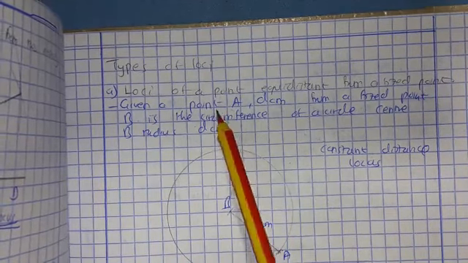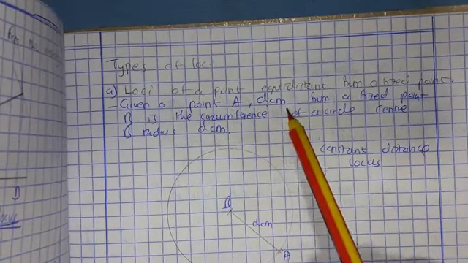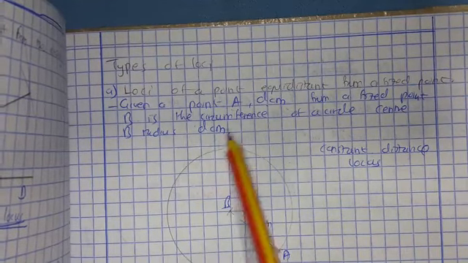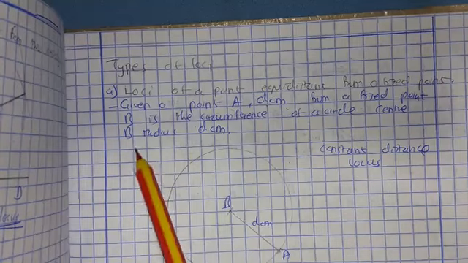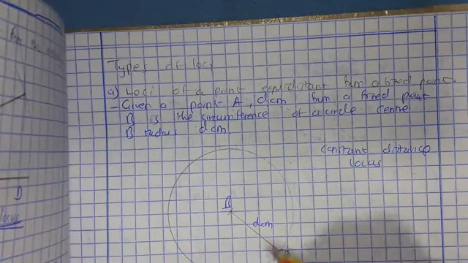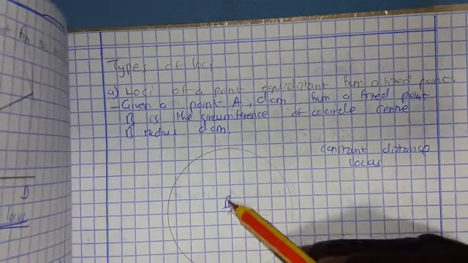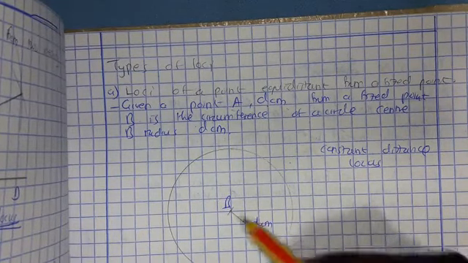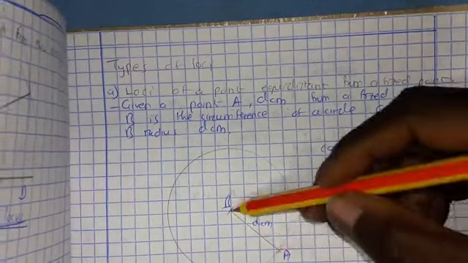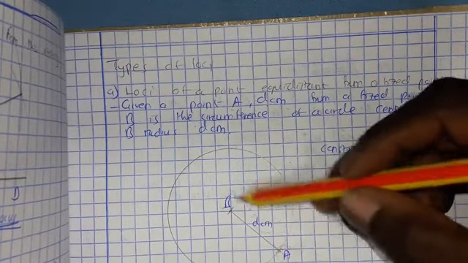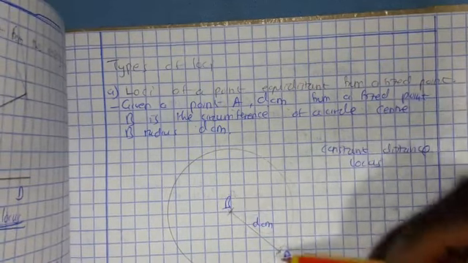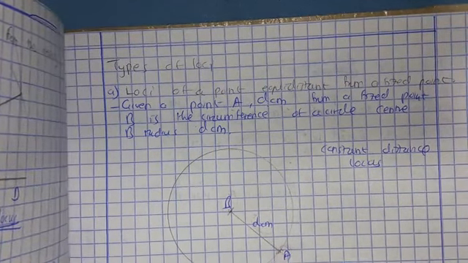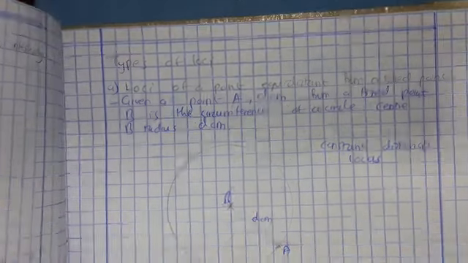So given a point A, d centimeters from a fixed point B, is the circumference of a circle, center B, radius d centimeters. So for example, if I have my fixed point being B, and A is the locus of a point that is fixed to B, and it's equidistant in such a way that it is d centimeters from the center or from the fixed point, it will create a circle with the radius d centimeters, or basically circumference.